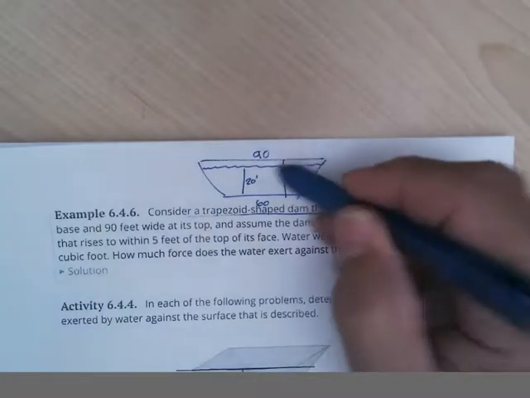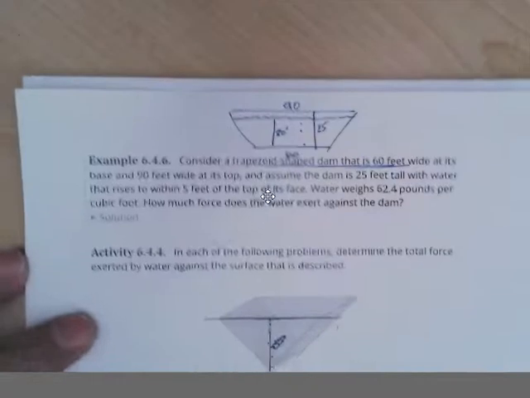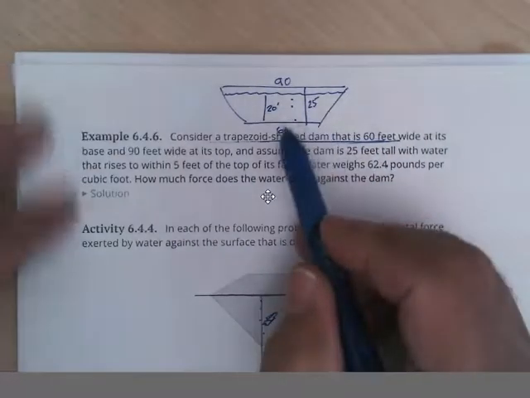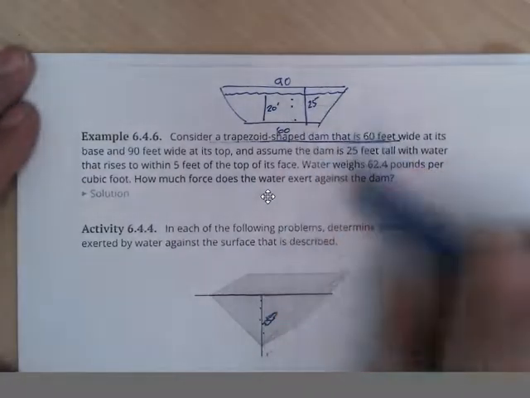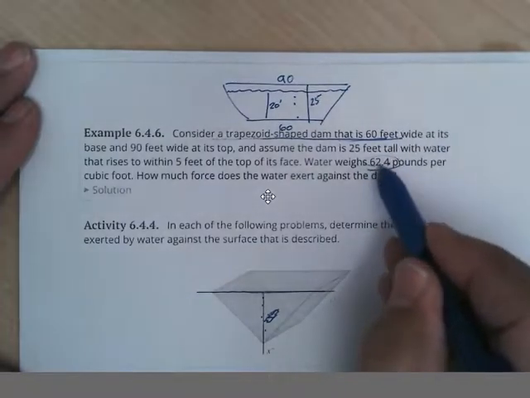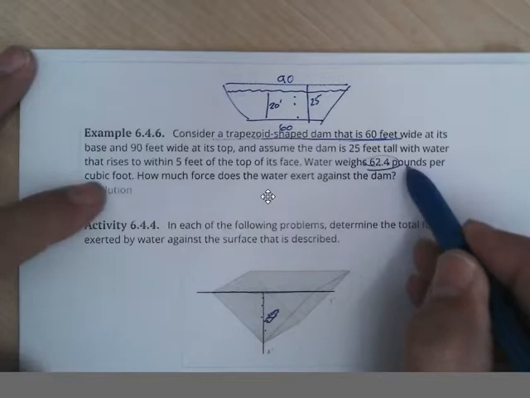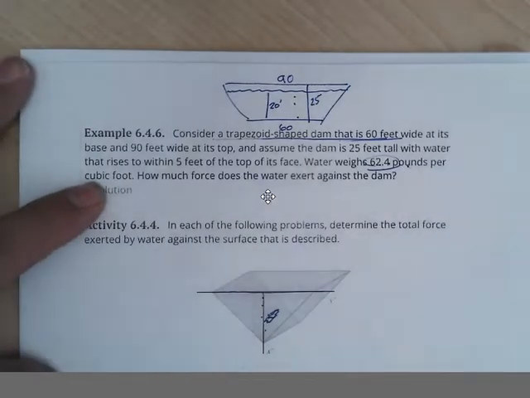Well, the force won't be as much up here as it is down at the bottom. So I took a pause here to check and make sure I was doing this correctly. Yes, the pressure is 62.4 pounds per cubic foot. That's how much water weighs.